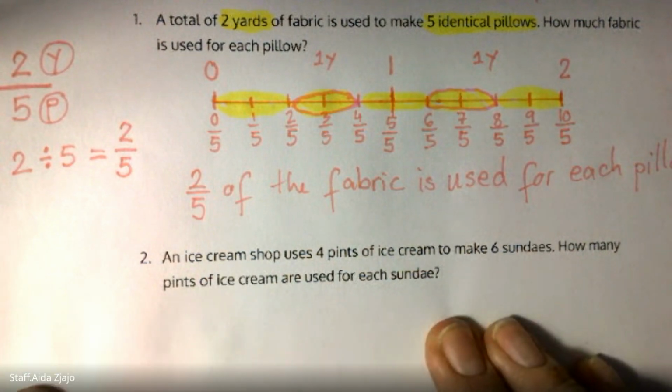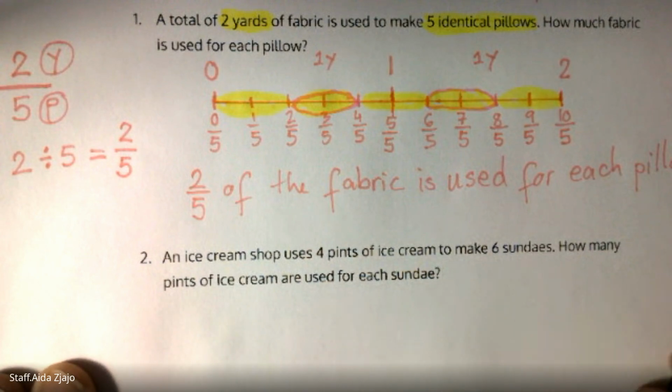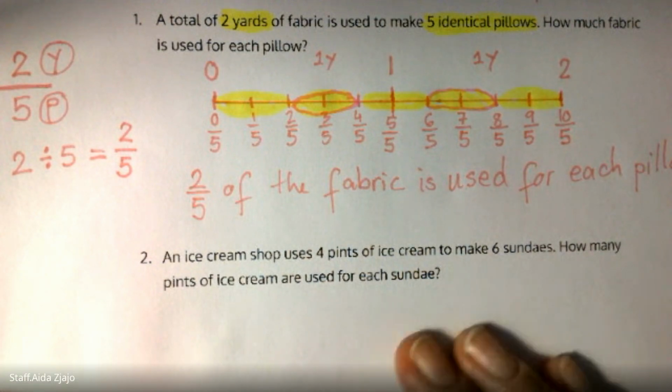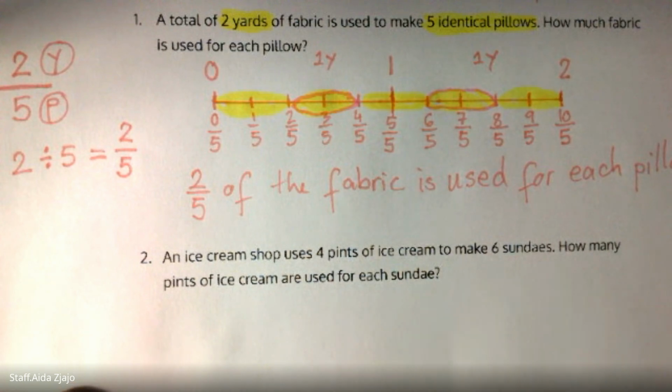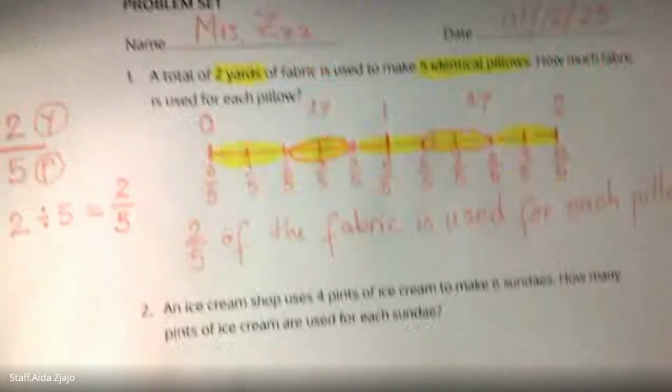Okay, that would be problem 1 in the set. Next. Okay, that would be number 1.